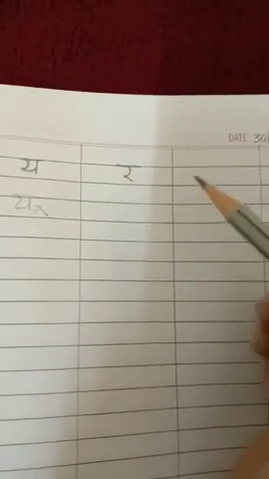And this also you have to trace. First you have to trace 5 times all the letters. Complete the letters one by one. Then complete the page.